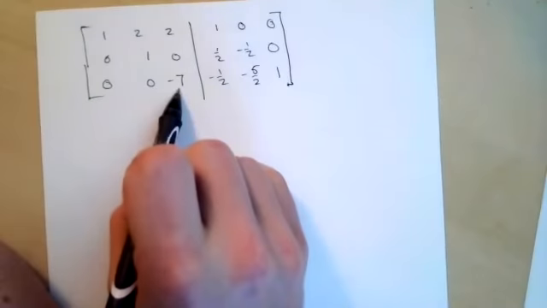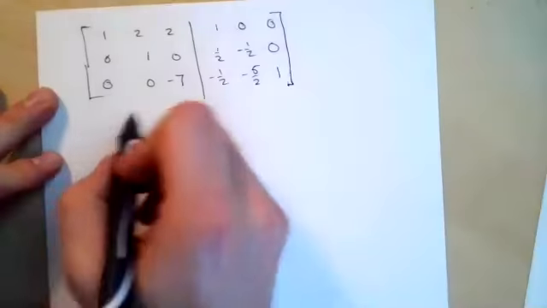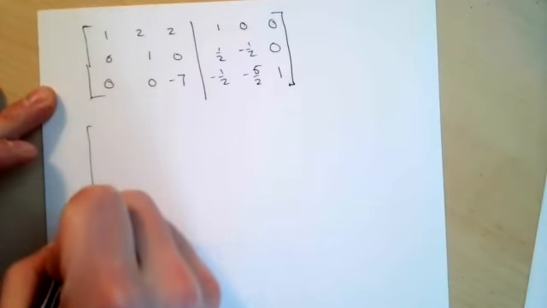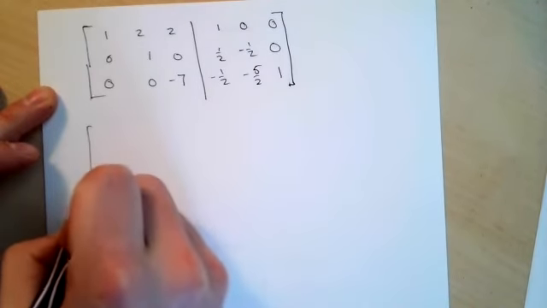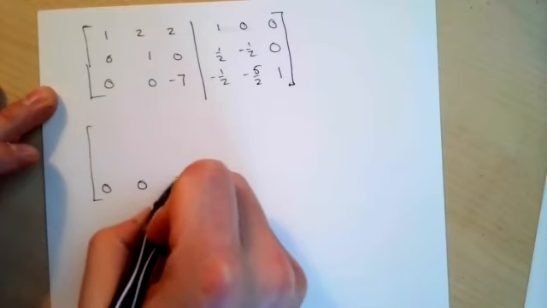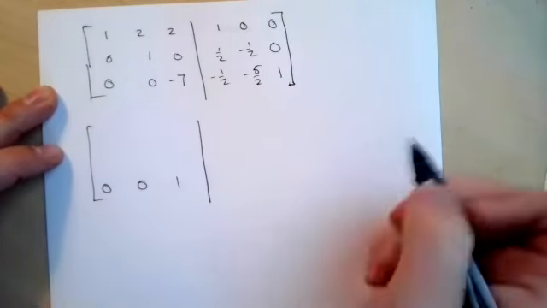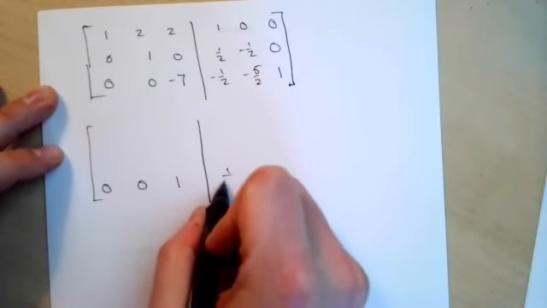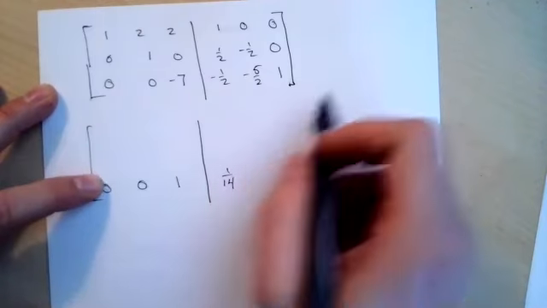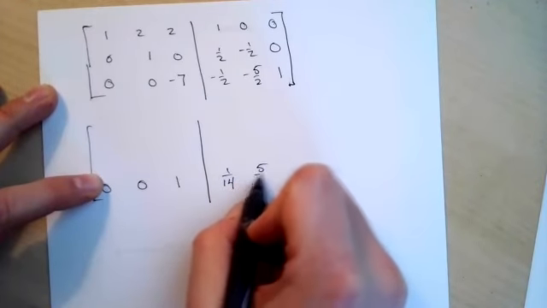And now what do we want to do? Looks like we need to divide by -7, which is a pain. So 0, 0, 1. We've got 1 over 14, and then 5 over 14.